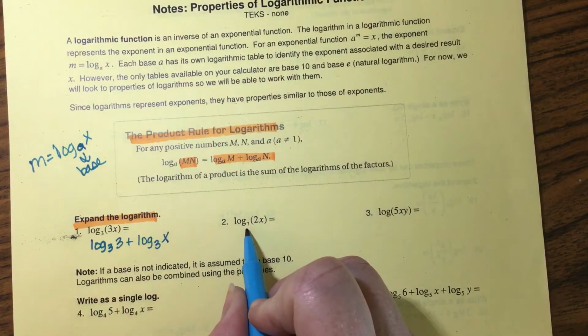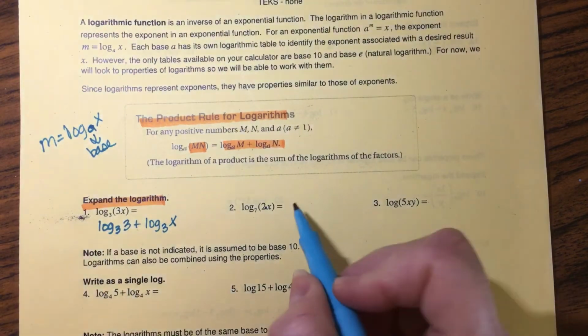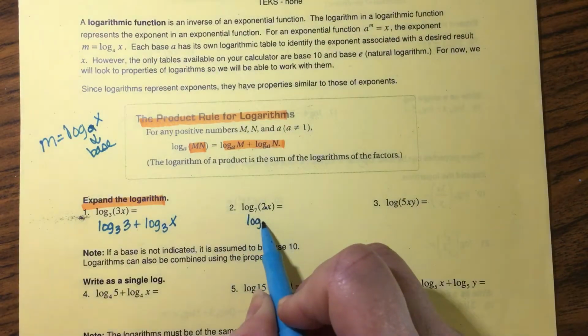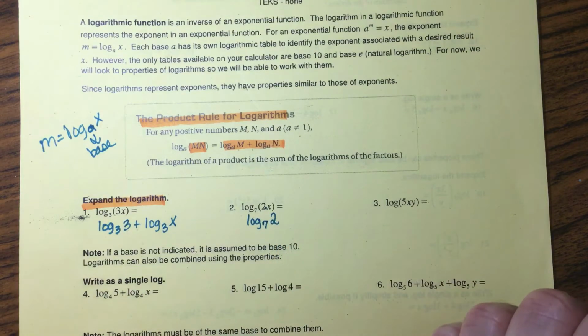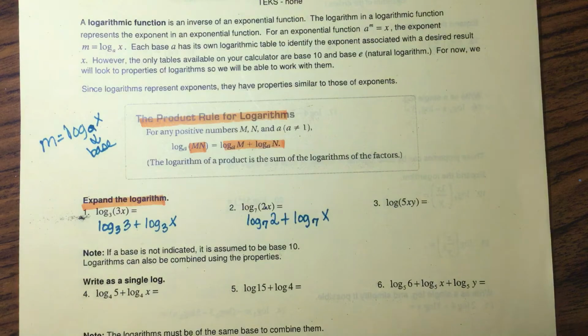So this one has a base of 7. We're multiplying 2 times x. So we want to say that this is log base 7 of 2 plus log base 7 of x. And that's all you're doing.